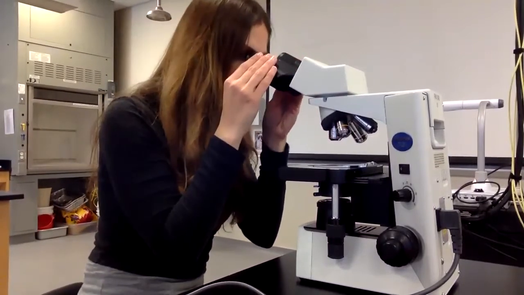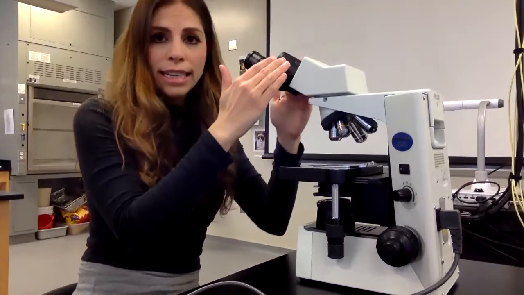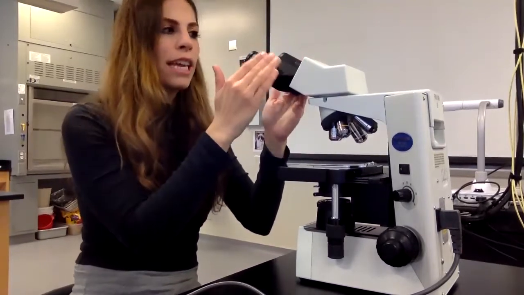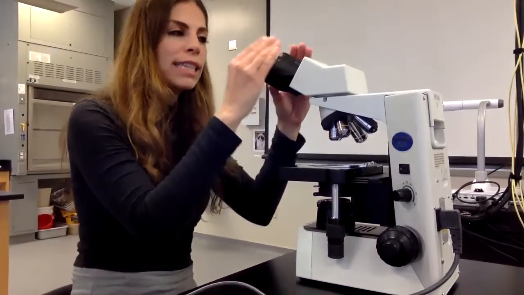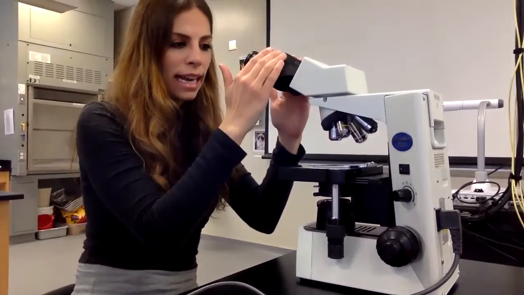This is where we put our eyes, and the ocular lens has a natural default magnification of 10x. So anything we're looking at is naturally 10 times bigger. So again, the ocular lens has a magnification of 10x.